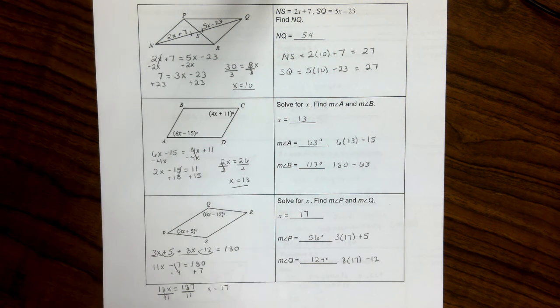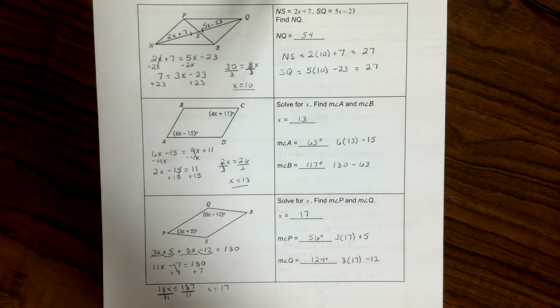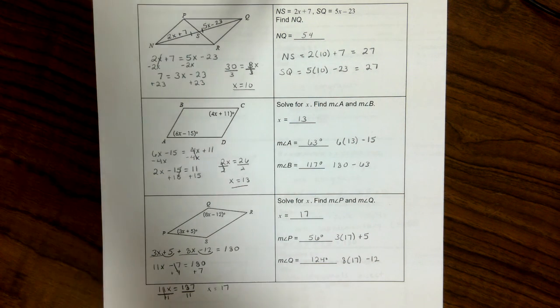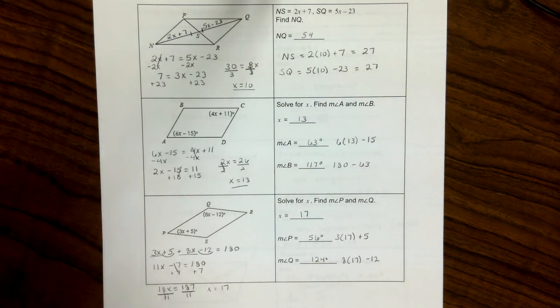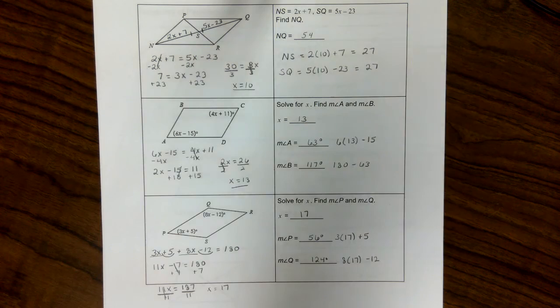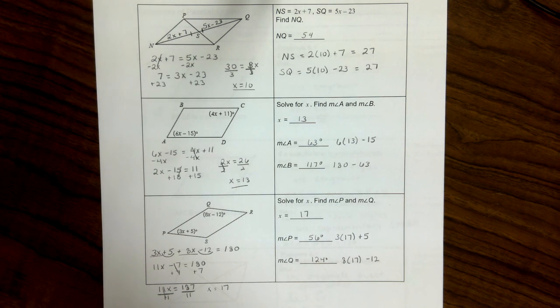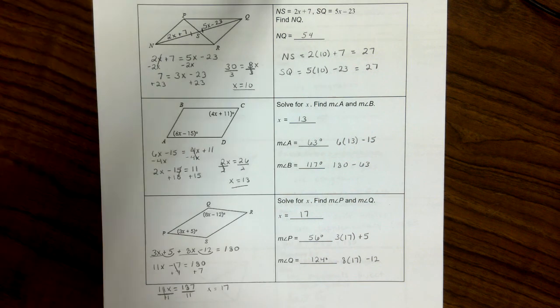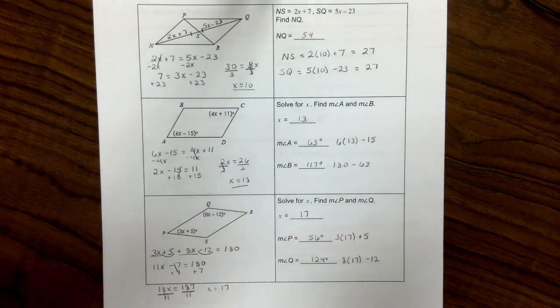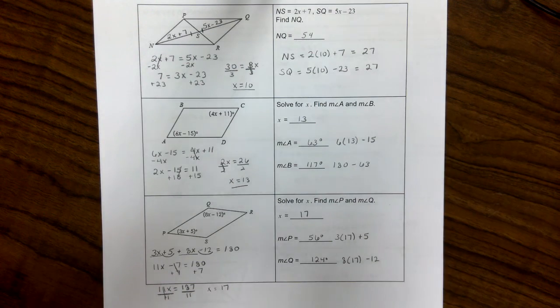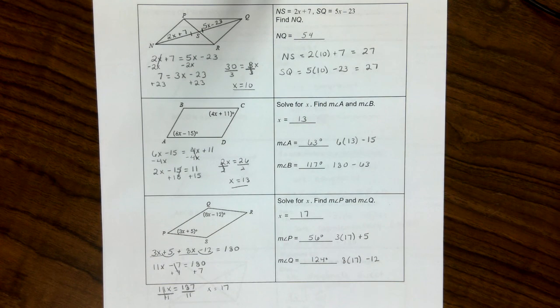Okay, that's it. That's all about properties of parallelograms. So make sure you watch both the videos I've made for you, the visual aid and the notes video, and then you complete your homework assignment. I think there's just 15 problems, and I split it up into 3 sections. There's one section that is just numerical. There's a section where you just find x. Then there's a section where you find x and go plug it back in. Okay? And as always, if you need help, let me know.